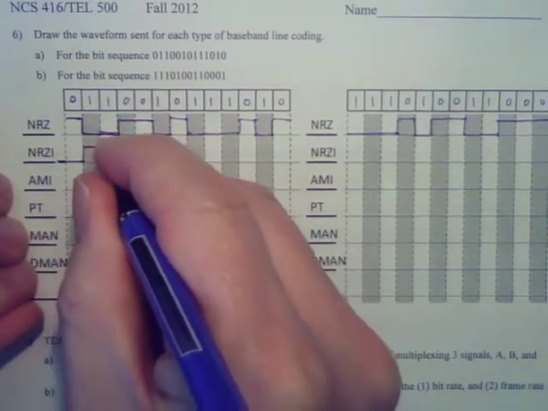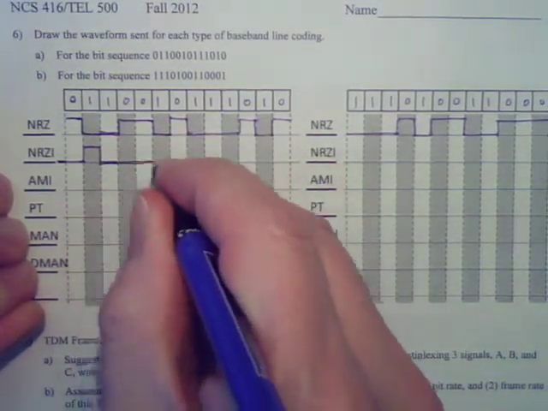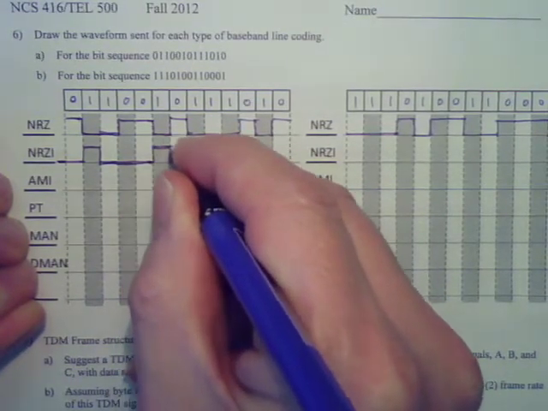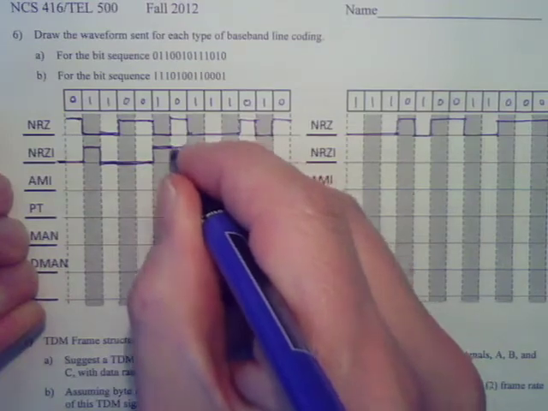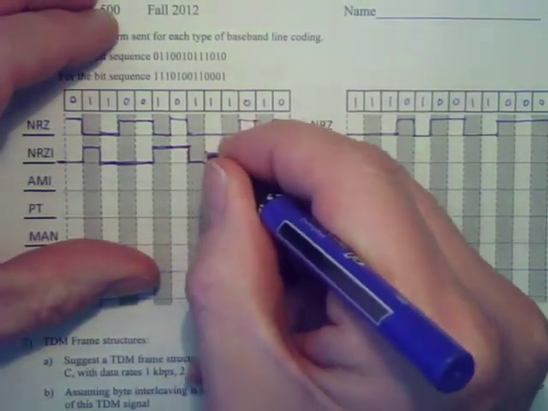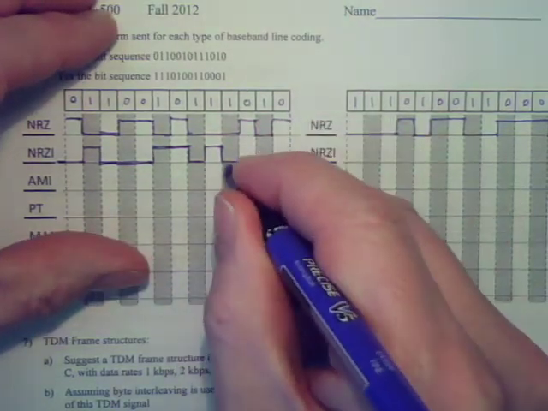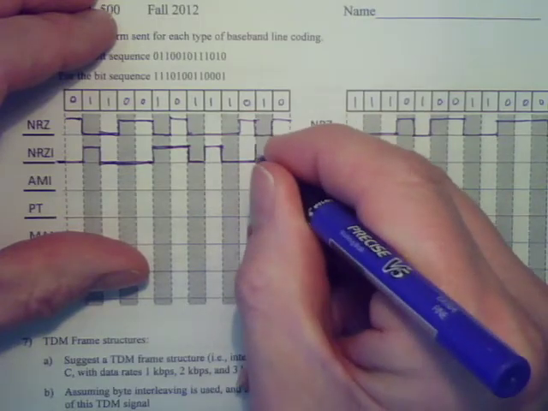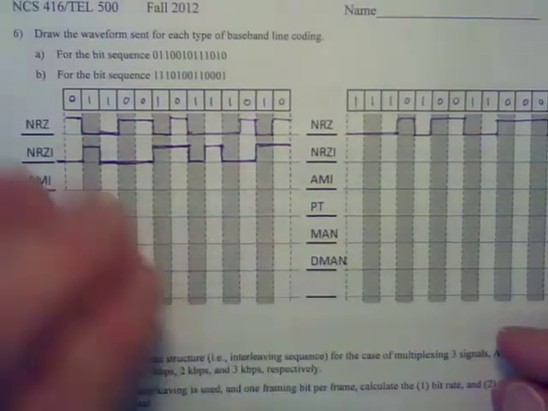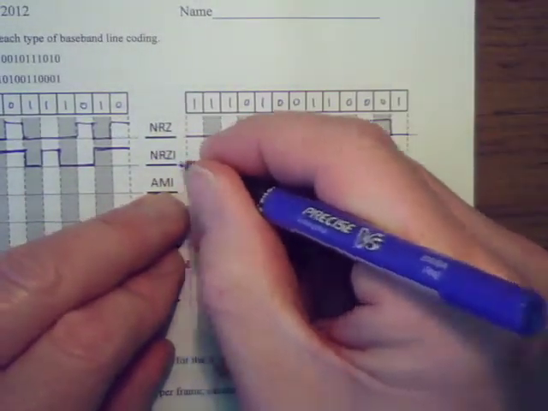Here we hit another 1 and get another transition. Here we have 2 zeros, so no transition. Here we have a 1, transition, and then a 0, no transition, so we stay up high. And then we hit 3 ones in a row, so we transition, transition, transition again. And now we have a 0, we stay at low, transition up to high, and then we stay up at high here.